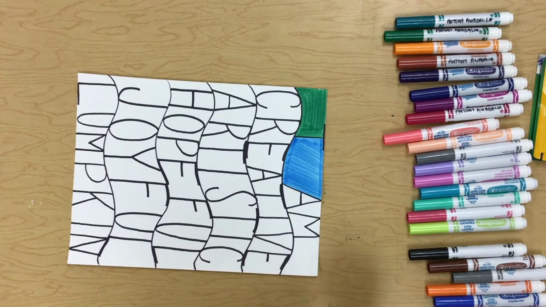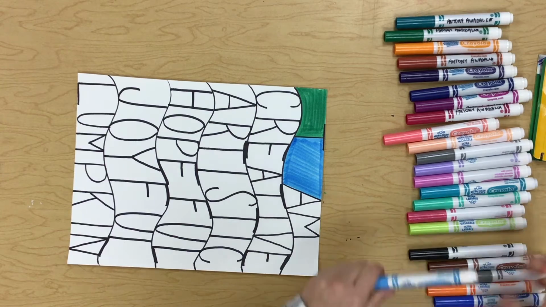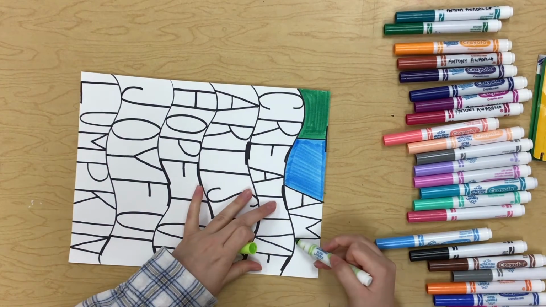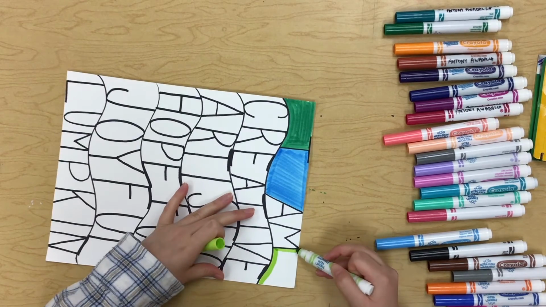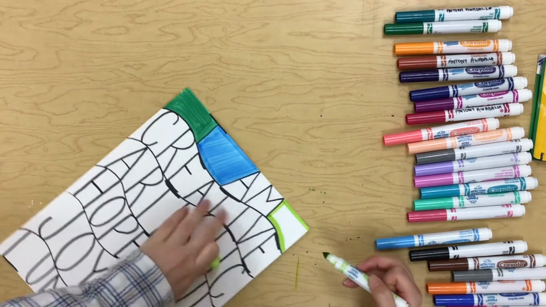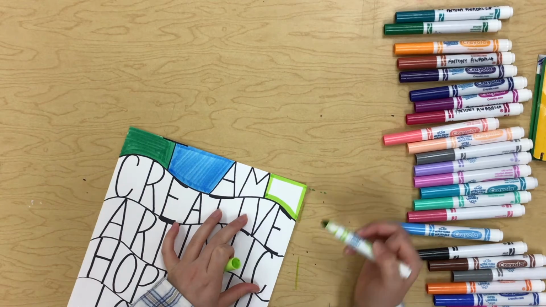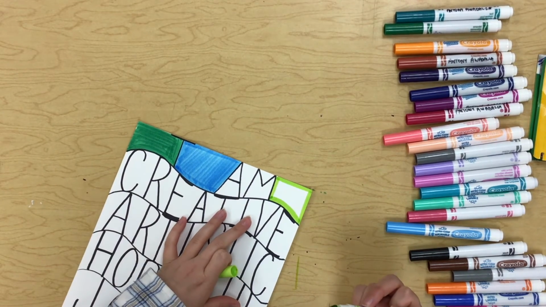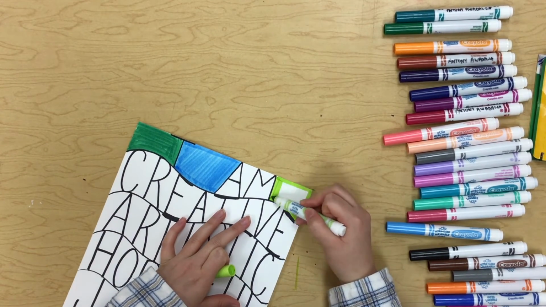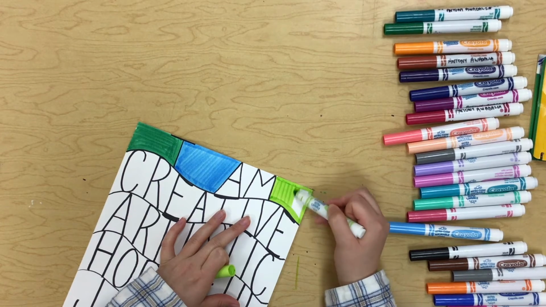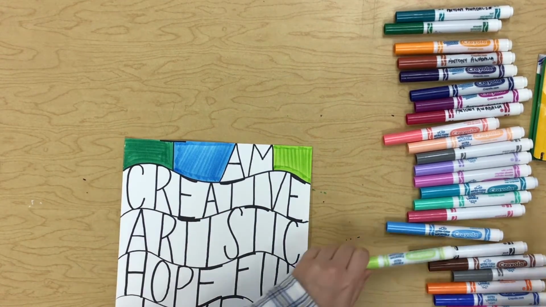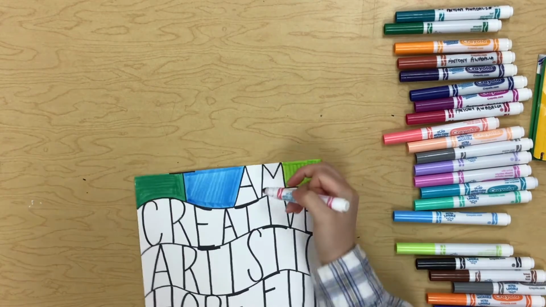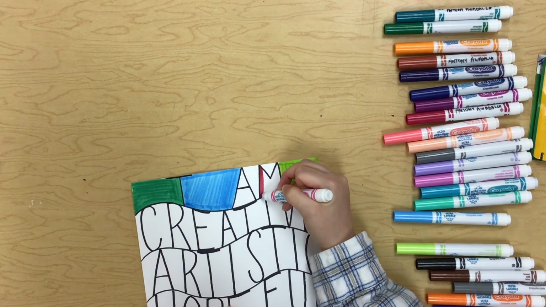You can see with my markers, I like to outline a space first, because that makes it a little bit easier to stay in my lines. I very nicely and neatly outline my space, and then I can fill it in a little easier, okay? That's how I do mine. Now, like I said, I'm going to time lapse so you can see how I finish this.